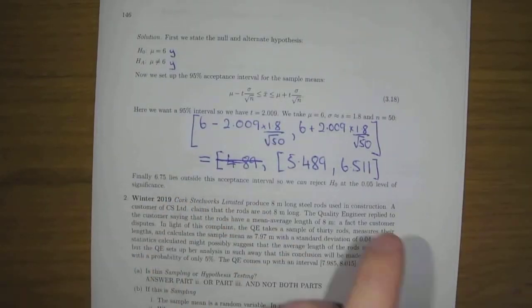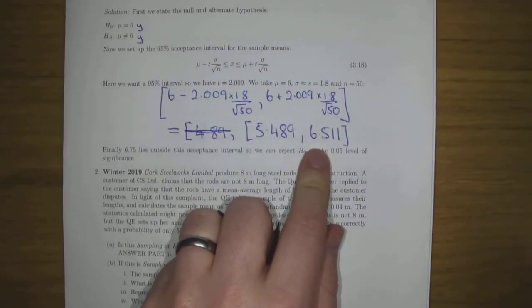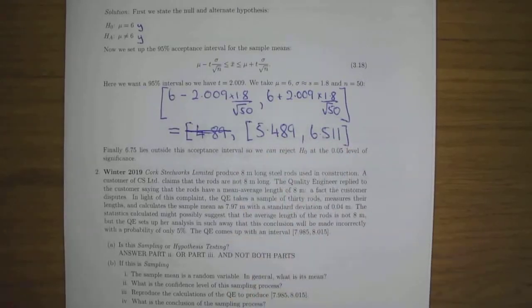So getting 6.5 years is bigger than 6, but it's not inconsistent. Getting 5.5, well, that's probably not what they're thinking about, but it's not especially unusual if the average is 6. These are all consistent with the average being 6. 95% of the sample means will be between these two.